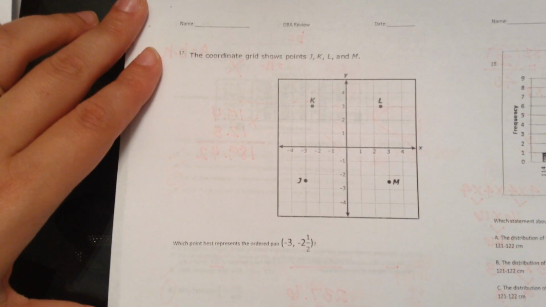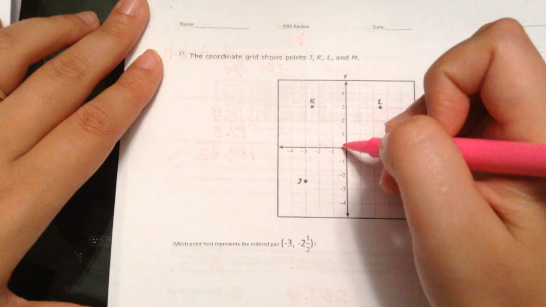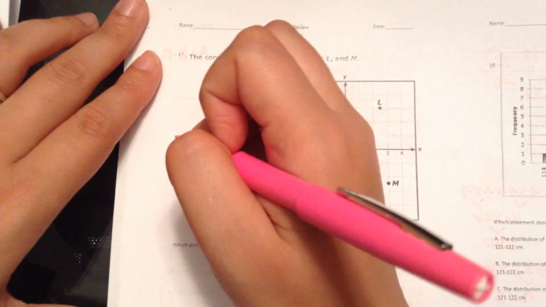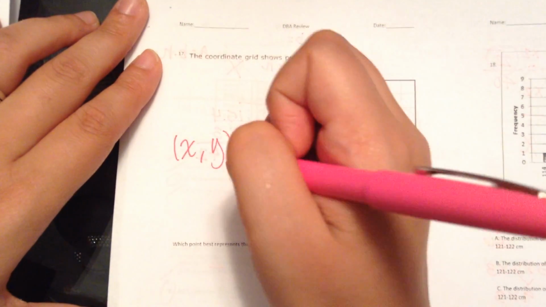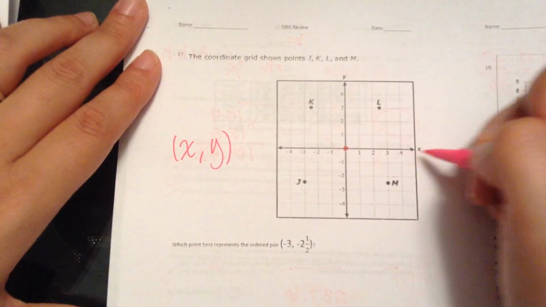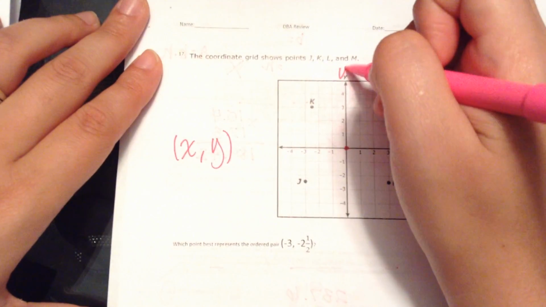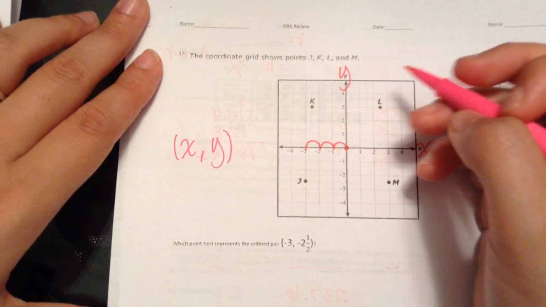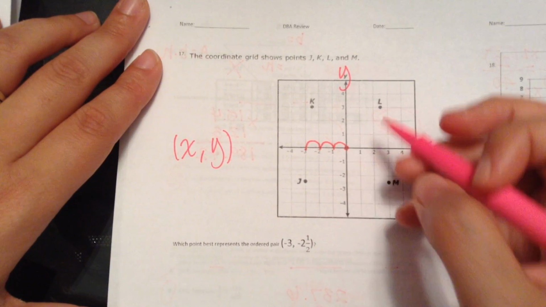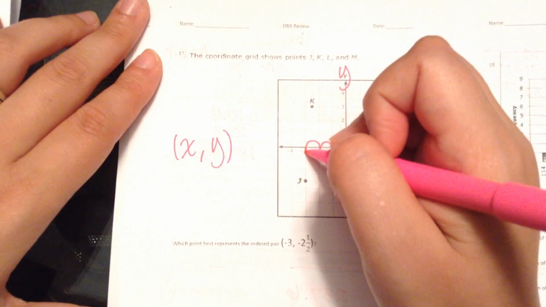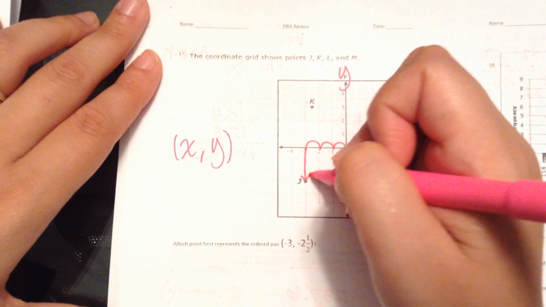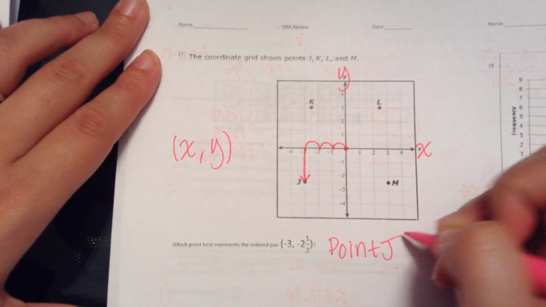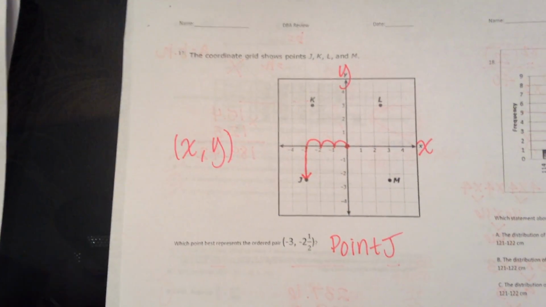So I'm looking for -3, so I'm going to start at 0, and I have to go to the x. Remember, this is x first and then y. So -3 on the x. This is the x and this is the y. So 1, 2, 3, and then -2.5. So this is y. I have to go down. 1, 2, 3. So point J. Okay.